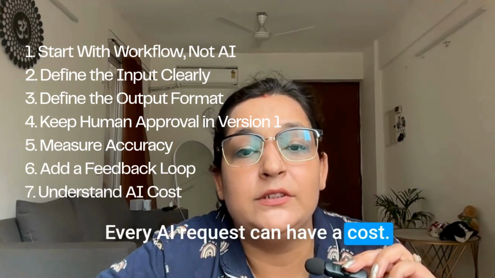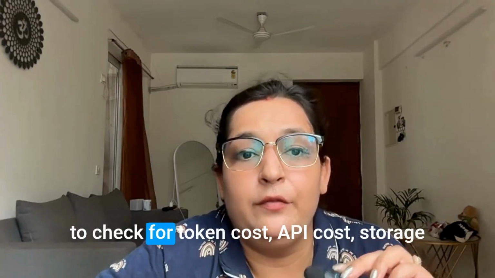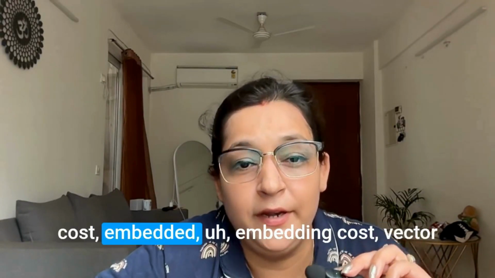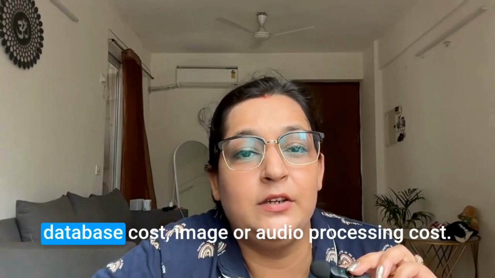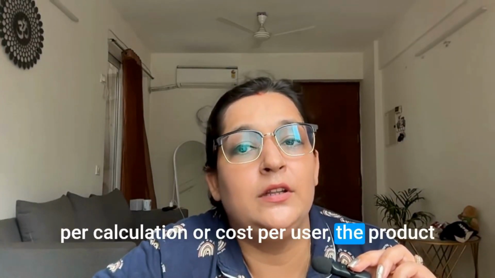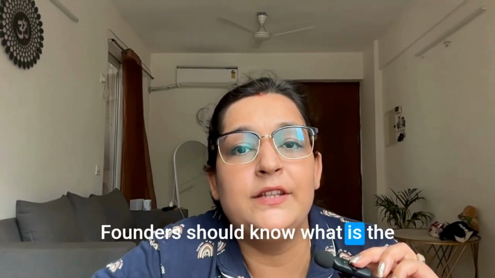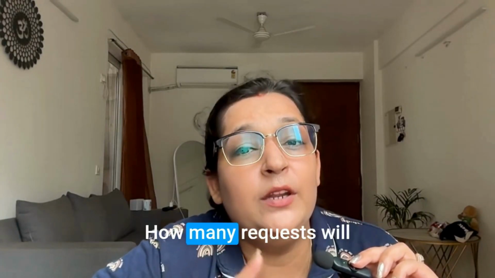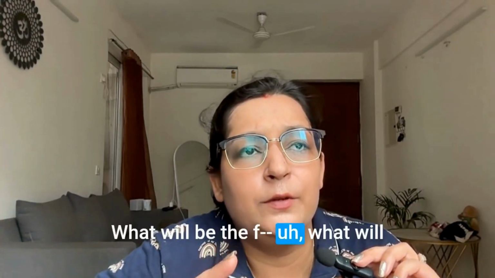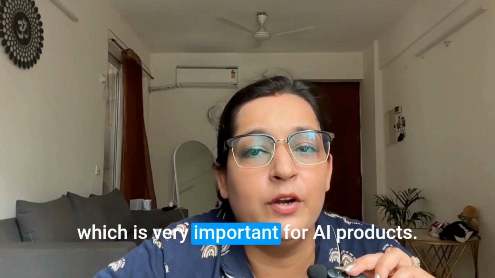Seventh thing would be understand AI cost. Every AI request can have a cost. In normal software, server cost can be predictable, but in an AI product, you may have to check token cost, API cost, storage cost, embedding cost, vector database cost, image or audio processing cost. If you do not calculate cost per request or cost per user, the product can become expensive as it scales. Founders should know the average cost of one AI request, how many requests one user will make per month, what the free usage limit will be, and whether the paid plan will be profitable. This is known as unit economics, which is very important for AI products.